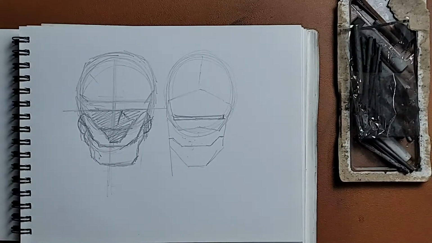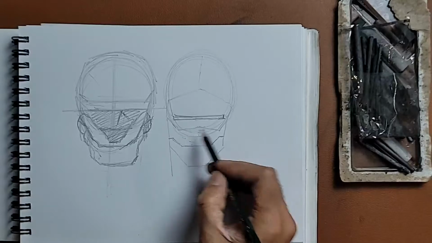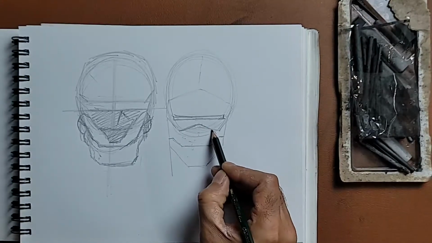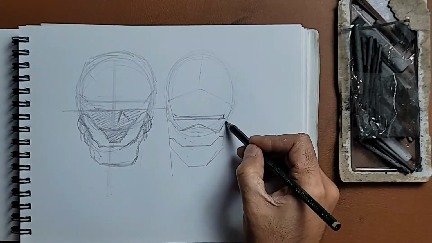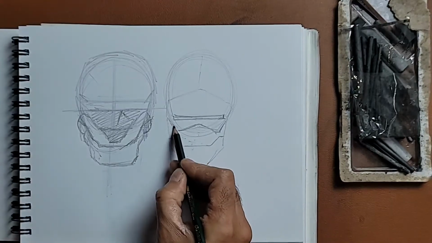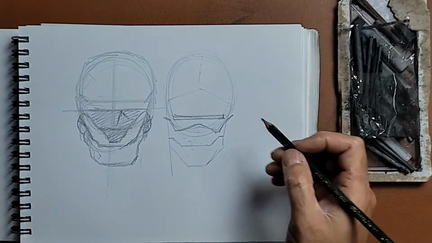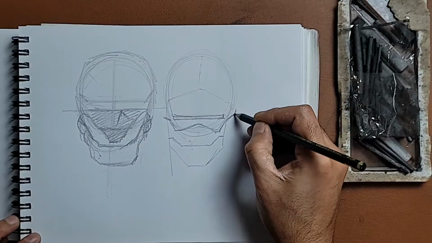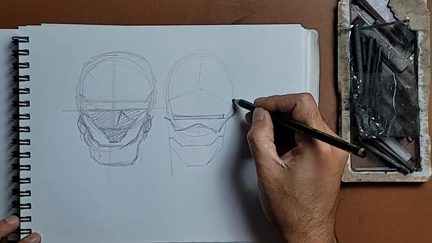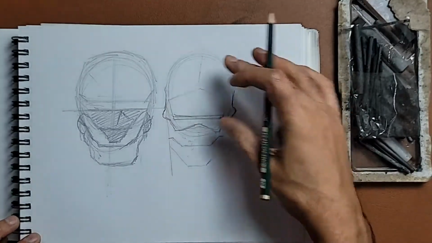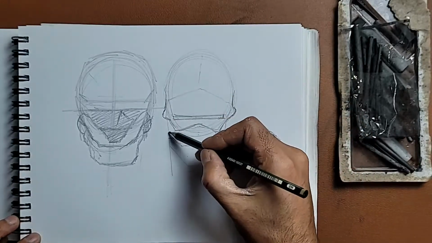And let's change here a little bit. Okay. It looks like now the headpiece is separate.